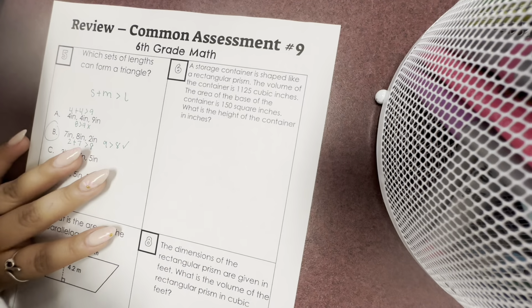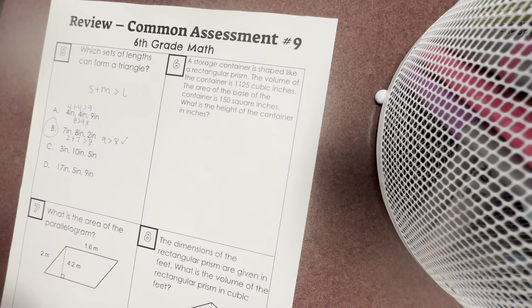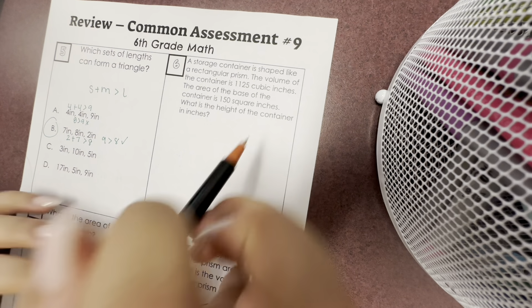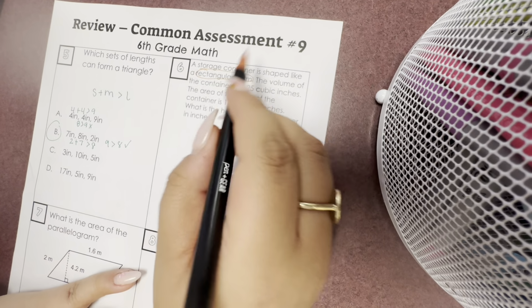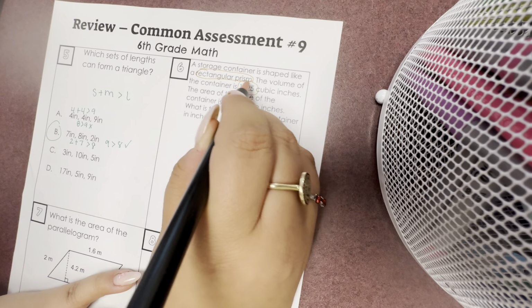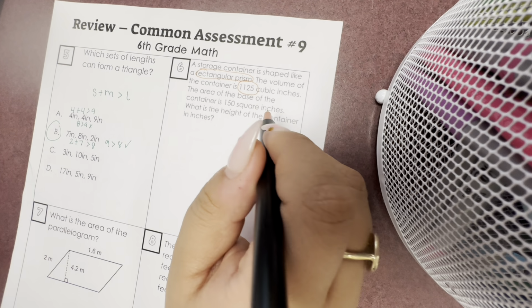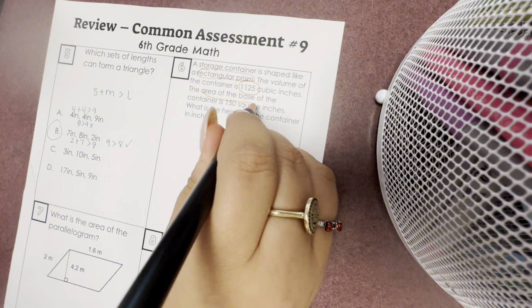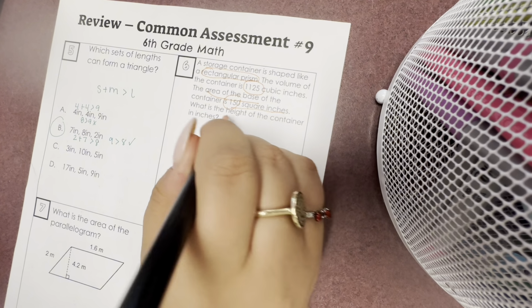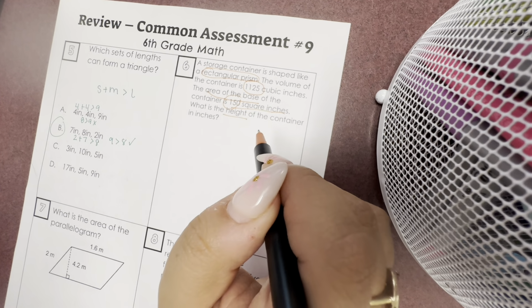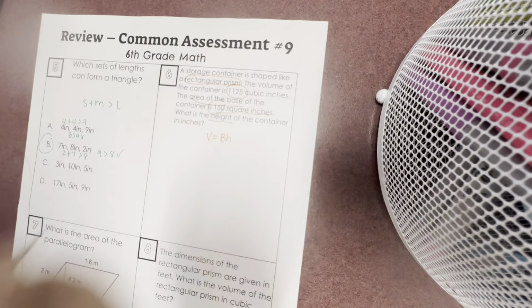All right, next one says that a storage container is shaped like a rectangular prism. So I need to know that it's a rectangular prism. The volume of the container is 1,125 cubic inches. The area of the base of the container is 150 square inches. What is the height of the container in inches? So again, if we remember, volume is area of the base times height.